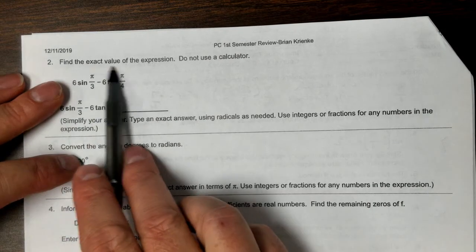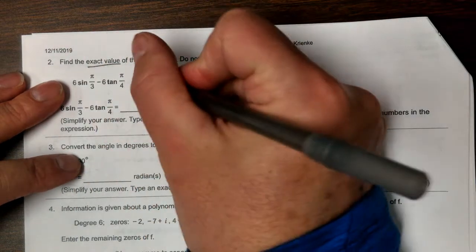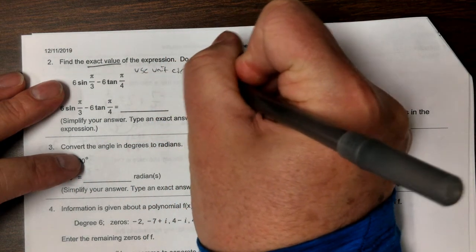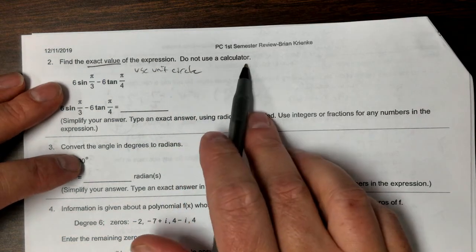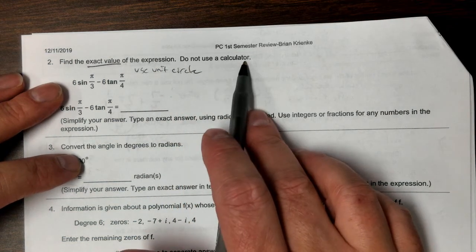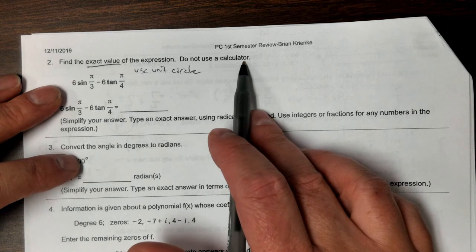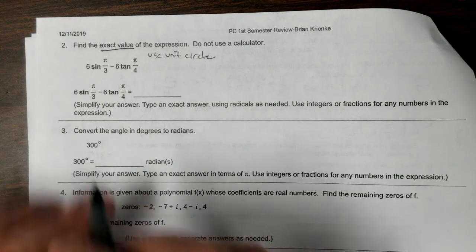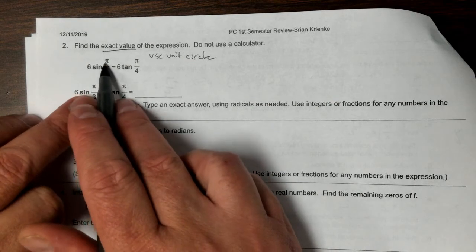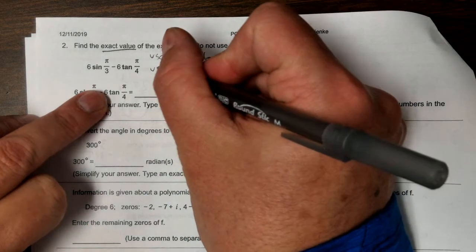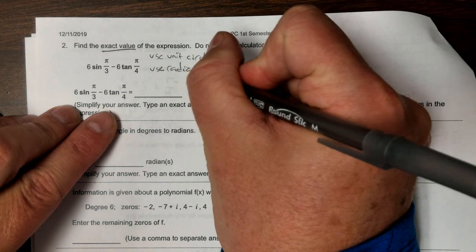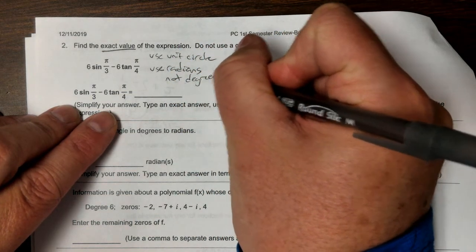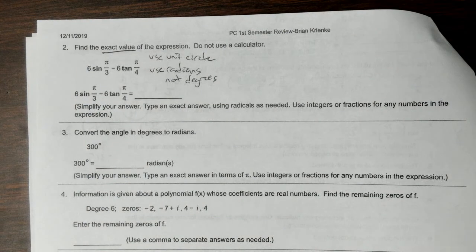it says find the exact value, which means you're going to want to use your unit circle. It says do not use a calculator, but you can use one to know what number to go towards, and then check your answer. So let's do that first. The first thing is, if it has pi in it, then make sure you're using radians, not degrees. Use radians, not degrees.